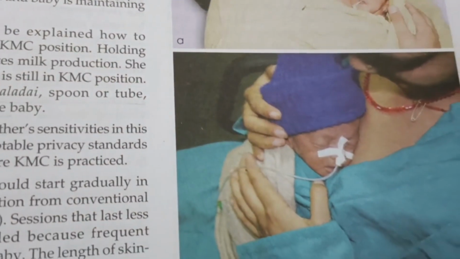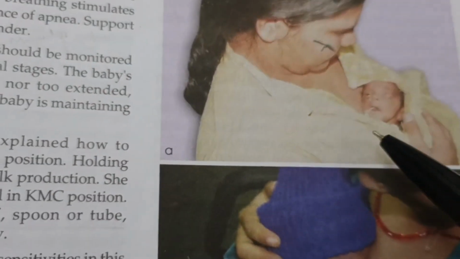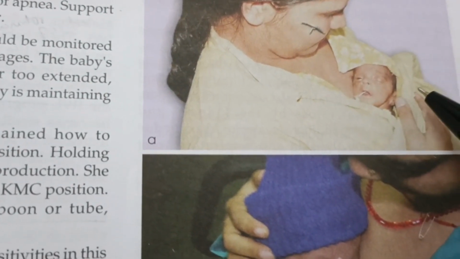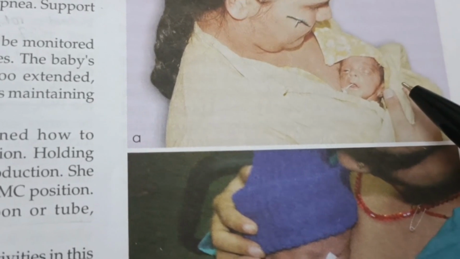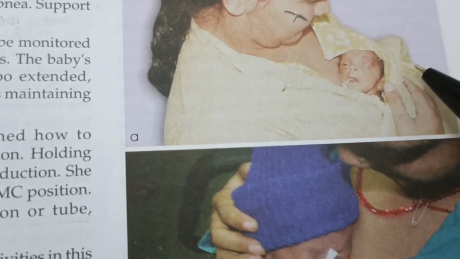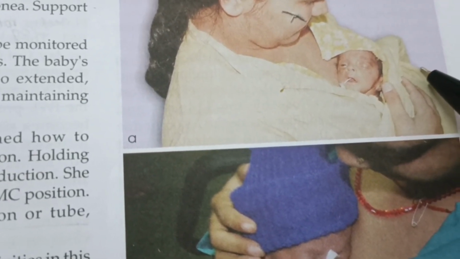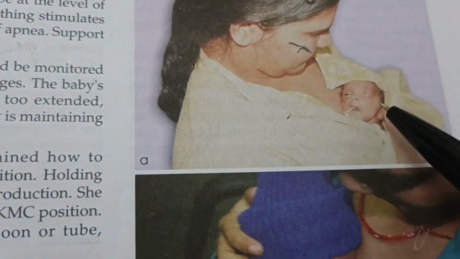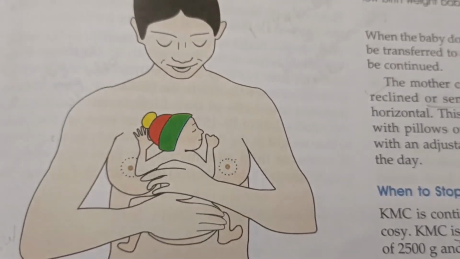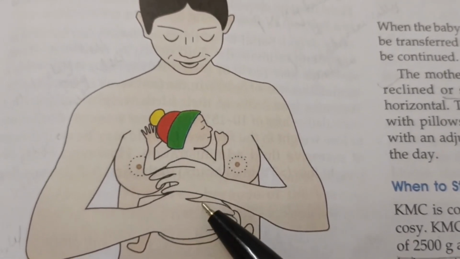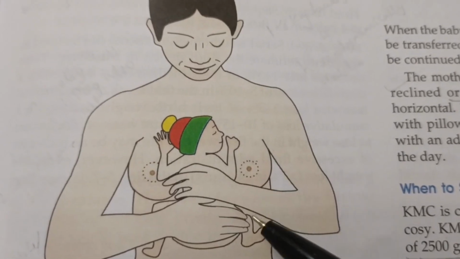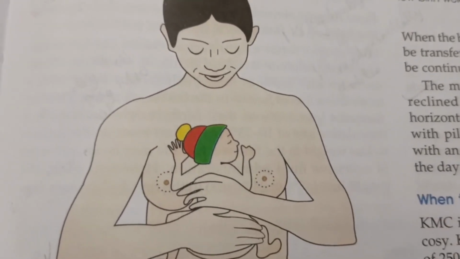When we observe this picture, here the baby's head is turned to one side and is in a slightly extended position. Why is the baby's head placed in extended position? This slightly extended head position keeps the airway open and allows eye-to-eye contact between the mother and baby. Position of the hip: here the hips are flexed and abducted like a frog's position, and the arms are also flexed and abducted.